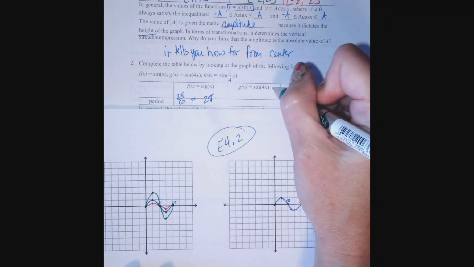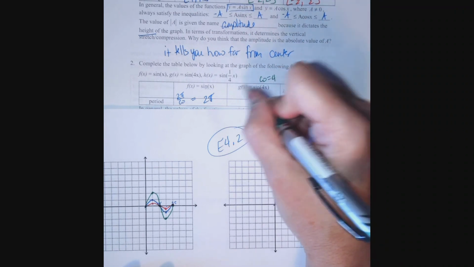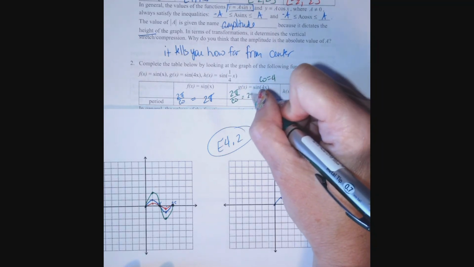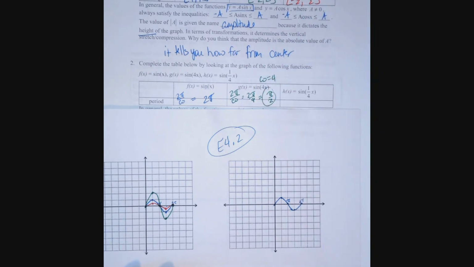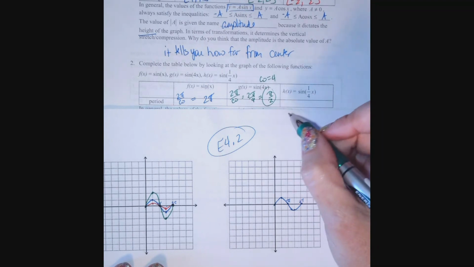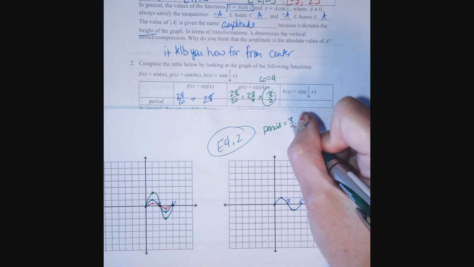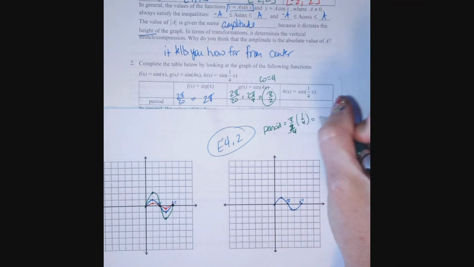Then I have g of x. Here, omega is 4. So sine is periodic over 2 pi divided by omega. 2 pi divided by 4 gives me a period of pi half. So I've got to do this whole cycle in pi half. So if my period equals pi half, I've got to divide that by 4, times 1/4. So I'm going to count by pi eighths to get my points in.